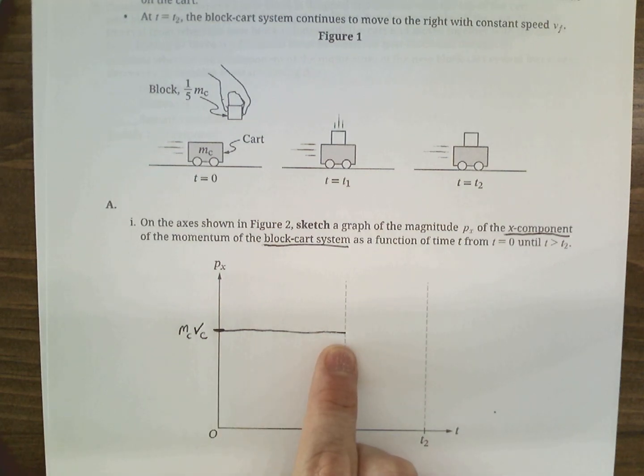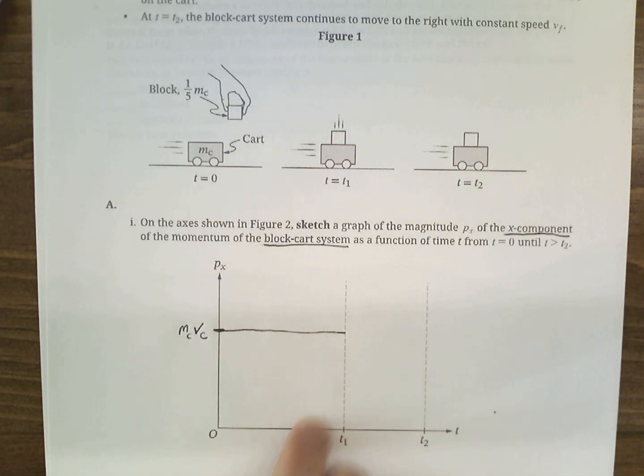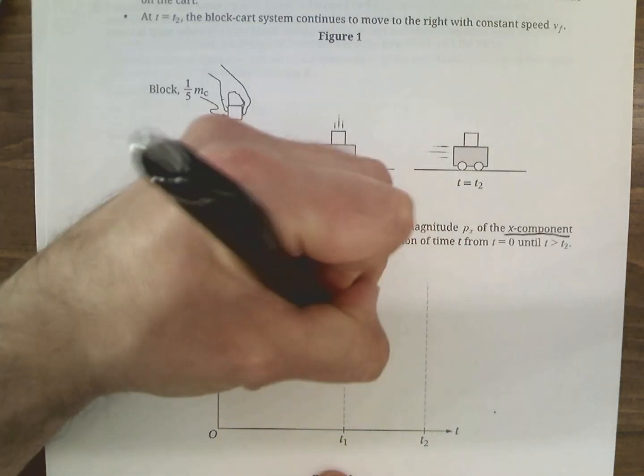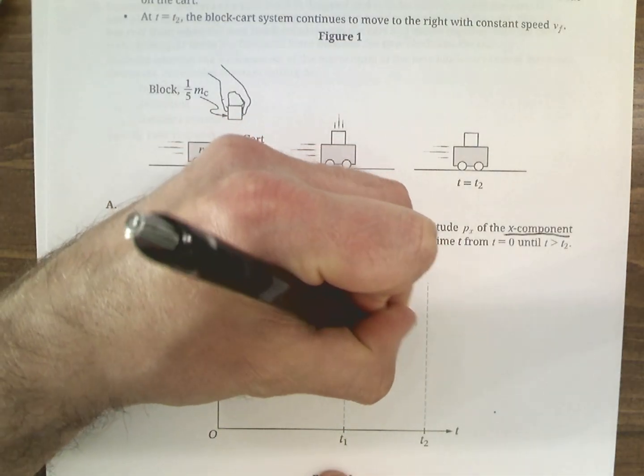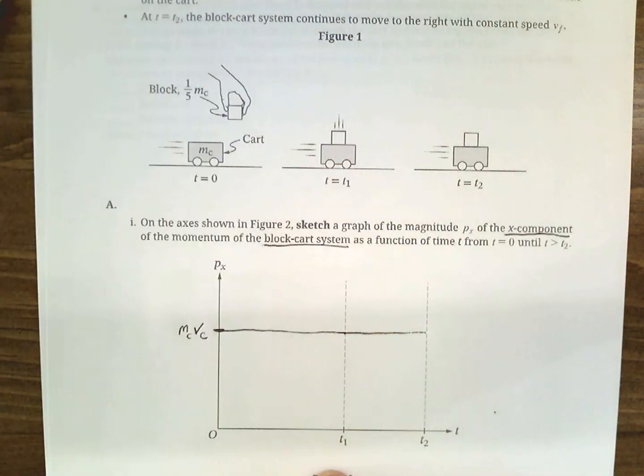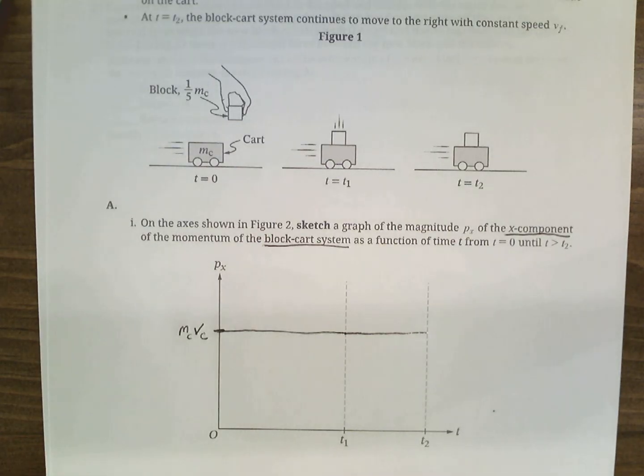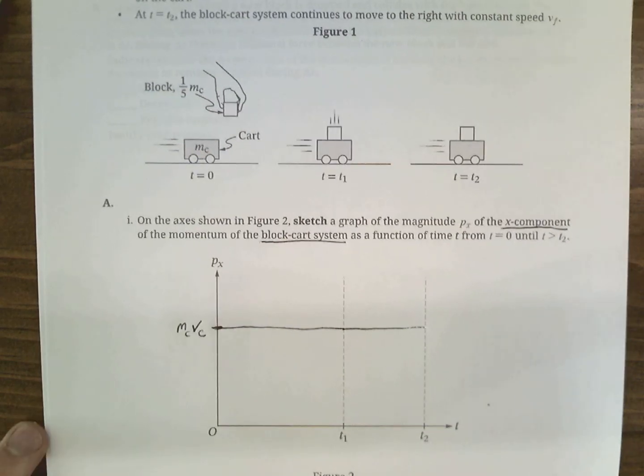When the block crashes, the x momentum is still conserved for the whole system. Even though the block-cart system is going to slow down a little bit, the added mass from the dropped block works out to keep everything the same. So we can just continue our horizontal line all the way across, and we're done. It's as simple as that. Momentum is conserved, so if we plot the momentum, it's a constant value throughout the entire situation. That was a nice, easy way to start.